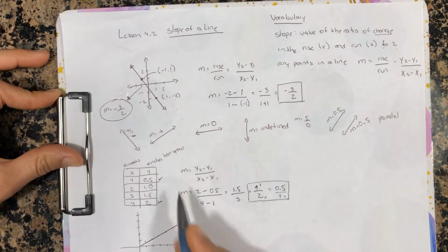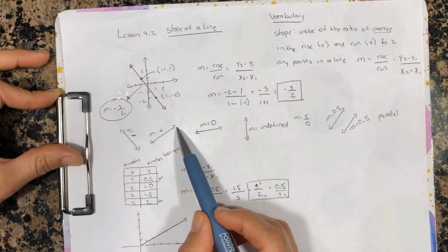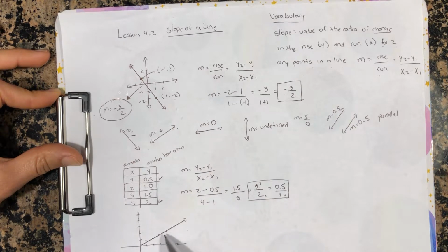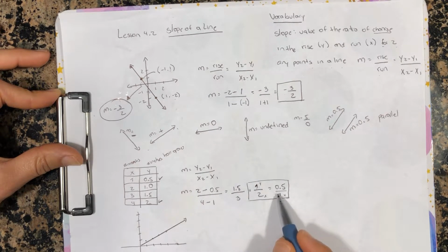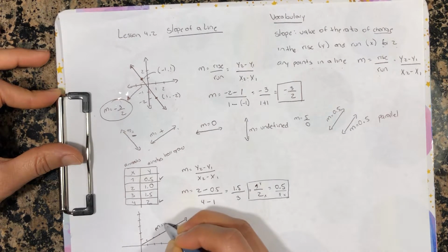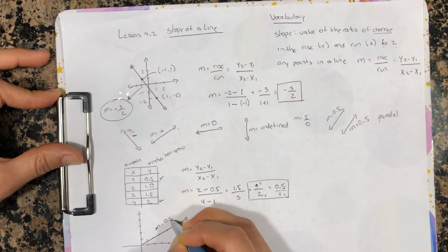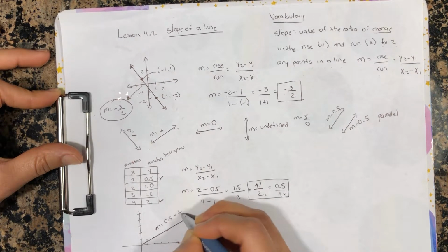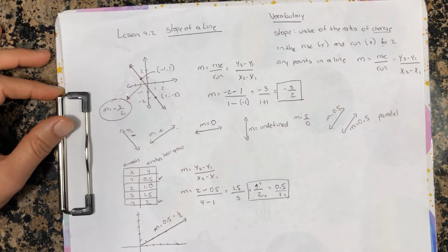Notice that the line goes from left to right, upward. So this is a positive slope. See, it's a positive slope. There is no negative here. And I know that the slope of this line is equal to 0.5, right?